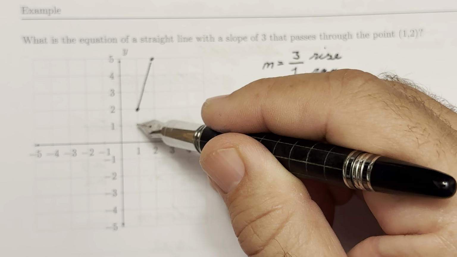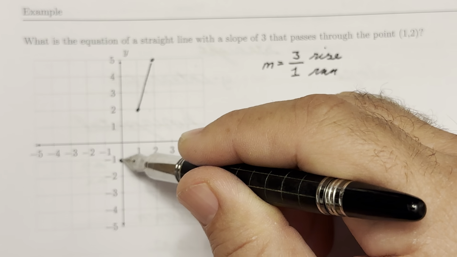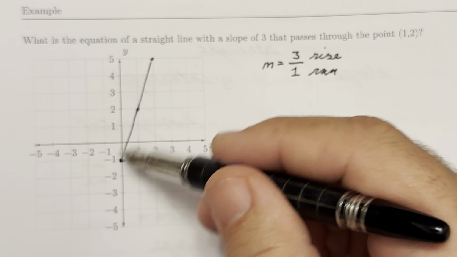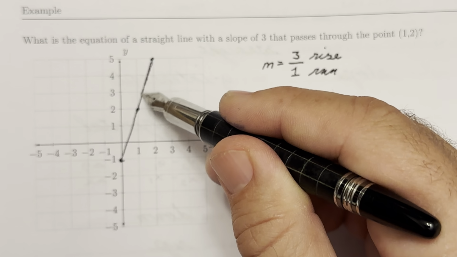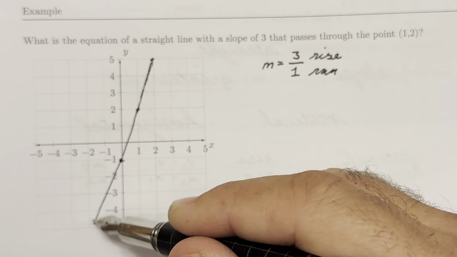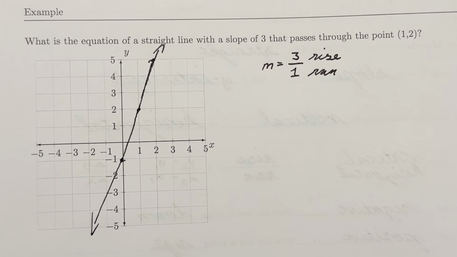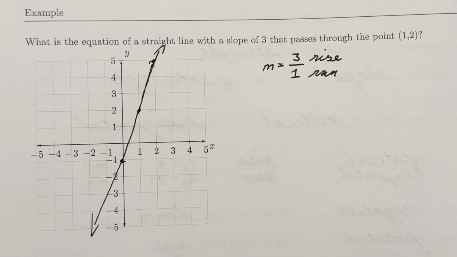And let's see, 1, 2, 3, and down, okay? Note how the slope, if I go to the left, I drop down 3. If I move to the right, I move up. And so, trying to get that as straight as I can. There we are. And we can see that we've got a y-intercept of -1 already, just from the graph.